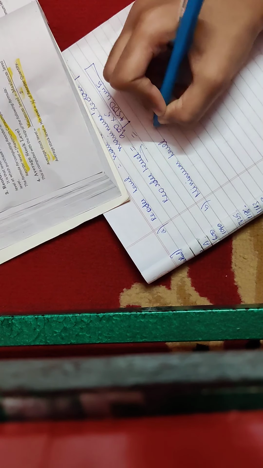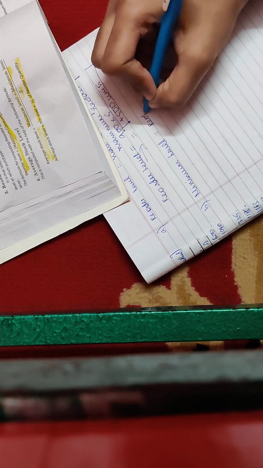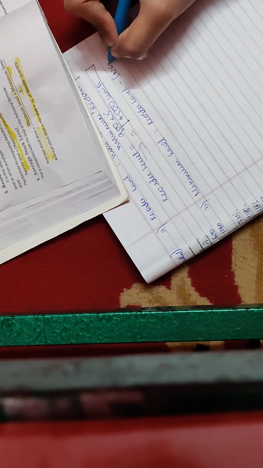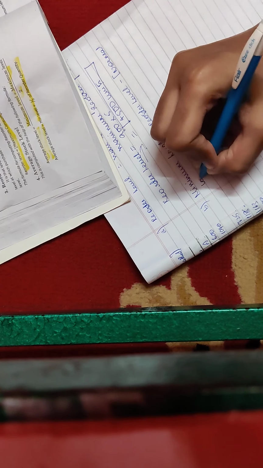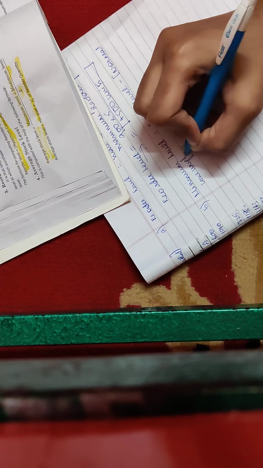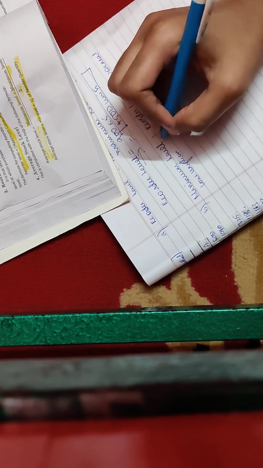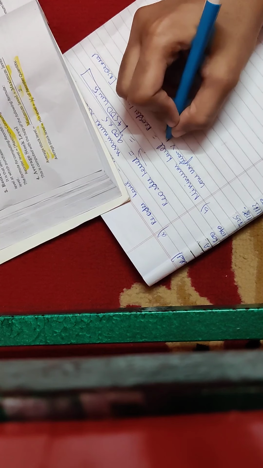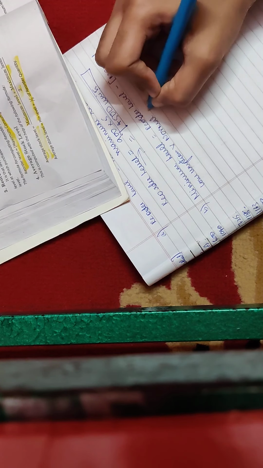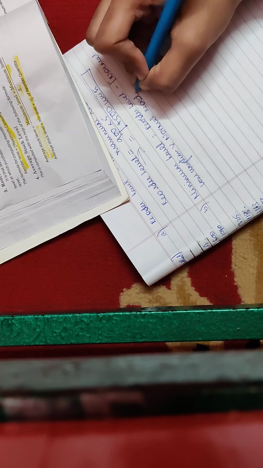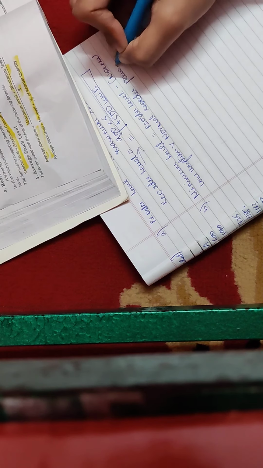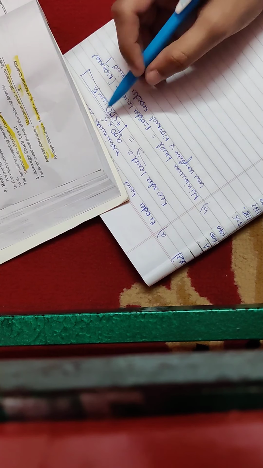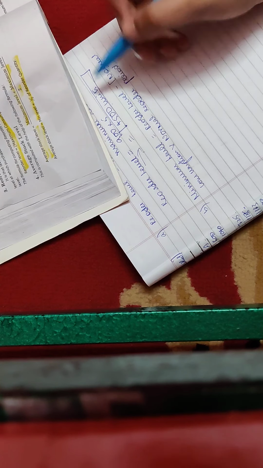Now to calculate your minimum level, your formula is reorder level minus normal consumption into normal reorder period, and close the bracket. Now reorder level, we just found out what the reorder level is, that is 4500 units.